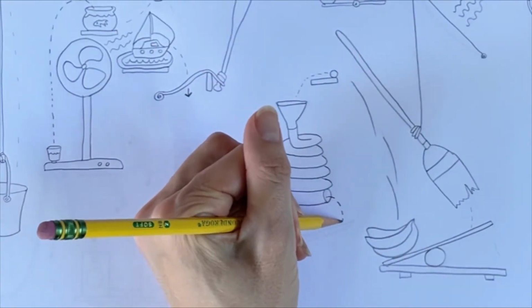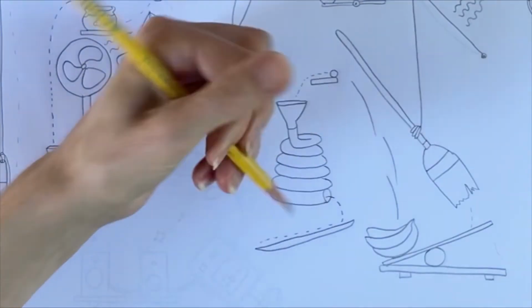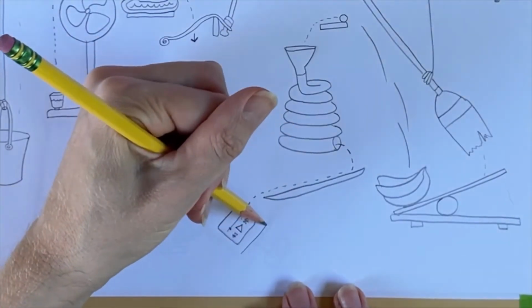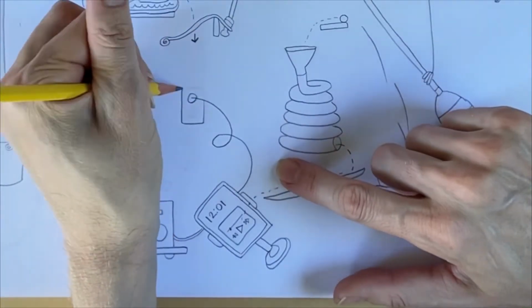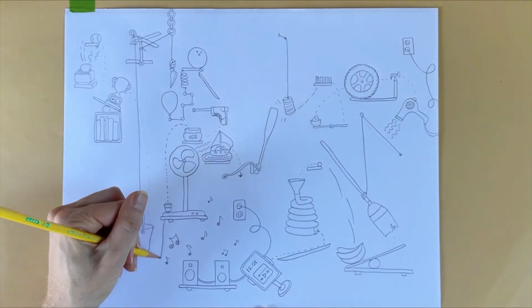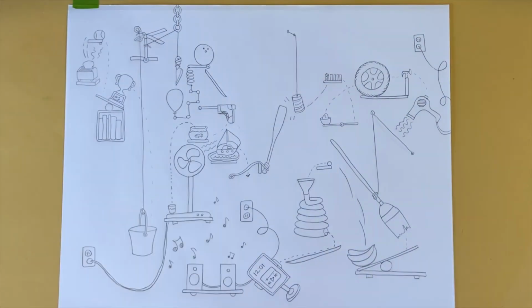The marble will fall out of the funnel and land on this ramp. It will roll off the ramp and hit the play button on this iPad, which will then play music. So that's my Rube Goldberg machine. I can't wait to see what yours looks like.